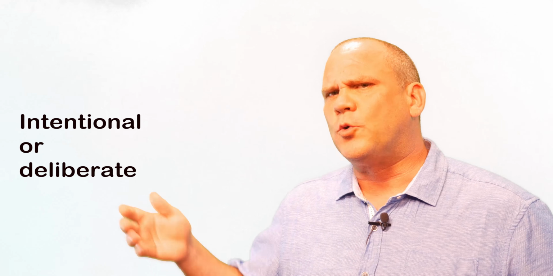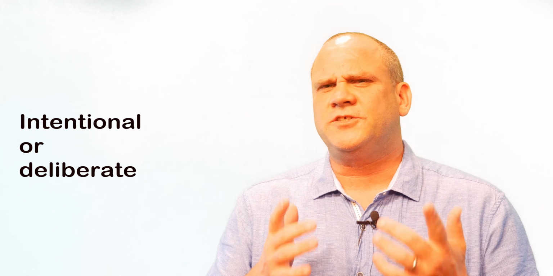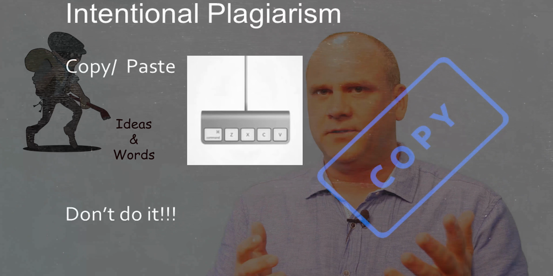The first type of plagiarism is what we call intentional or deliberate. This is when a student knowingly takes the work of someone else and tries to pass it off as their own. From the example before with the car, you knew you were taking a chance by breaking the law. In other words, this is theft. Yes, you can steal ideas and words. You are taking something that doesn't belong to you.